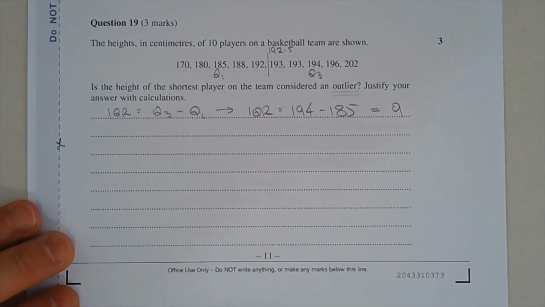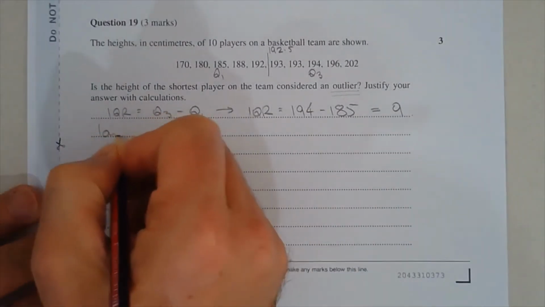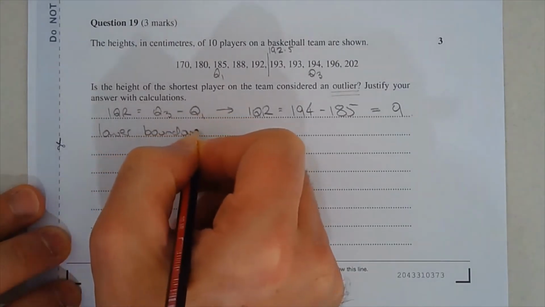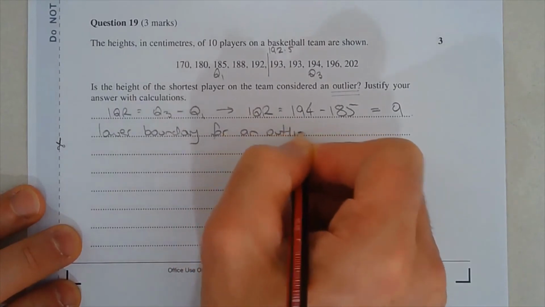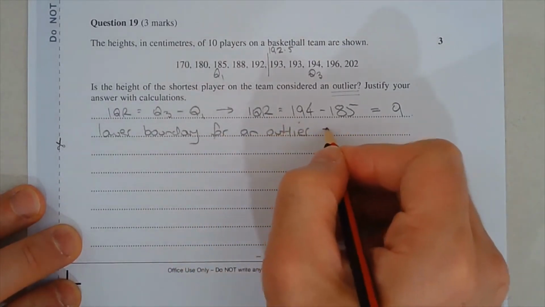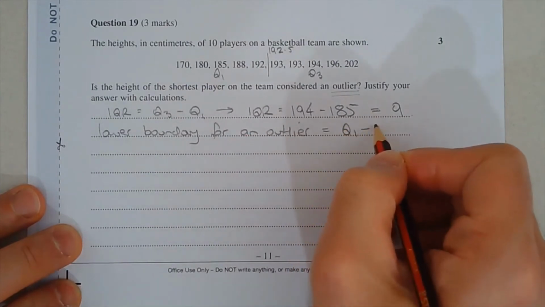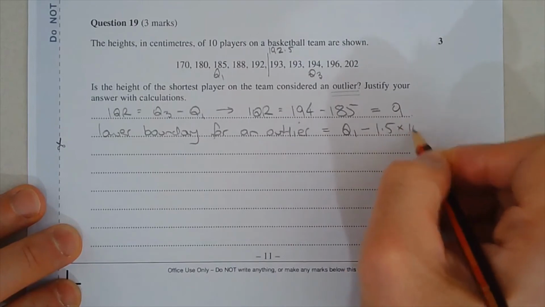Next thing we need to calculate is the lower boundary for an outlier. It is equal to Q1 minus 1.5 multiplied by the interquartile range.